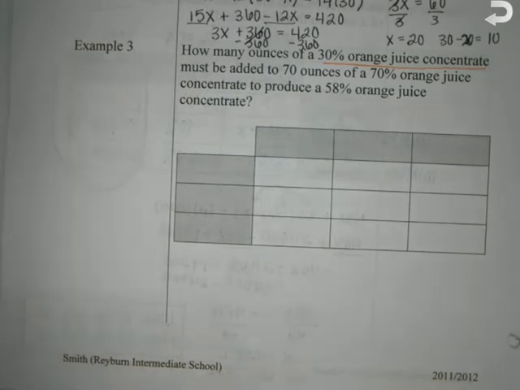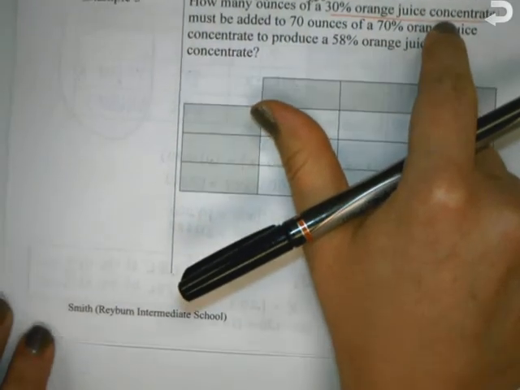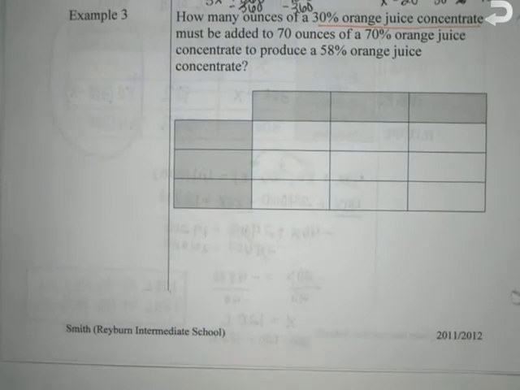Concentrate has a certain percentage of pure orange juice from an orange. Okay, this particular concentrate is 30% pure orange juice. Okay, it must be added to 70 ounces of a 70% orange juice concentrate.